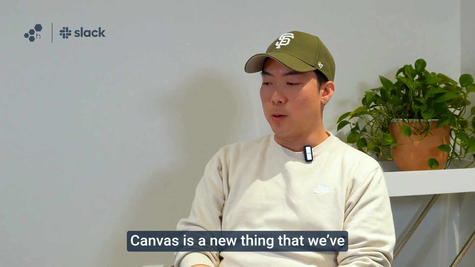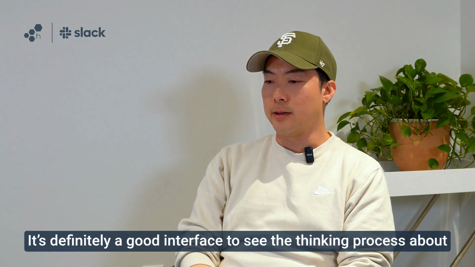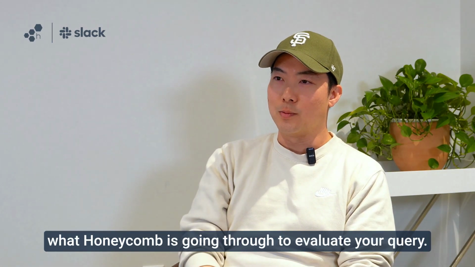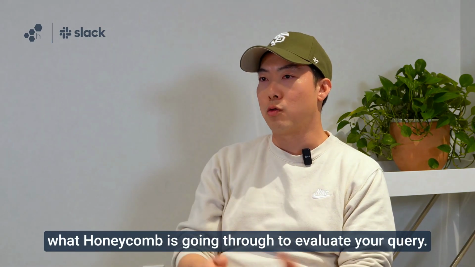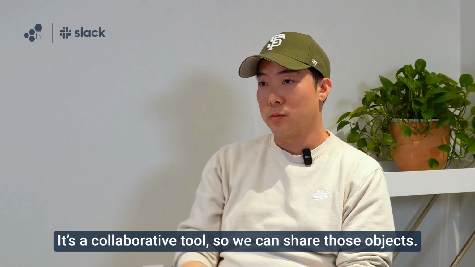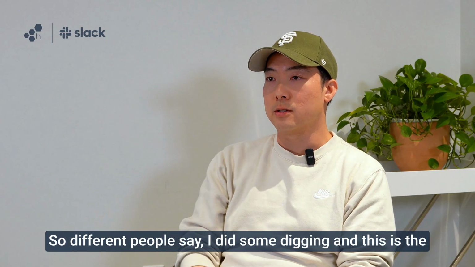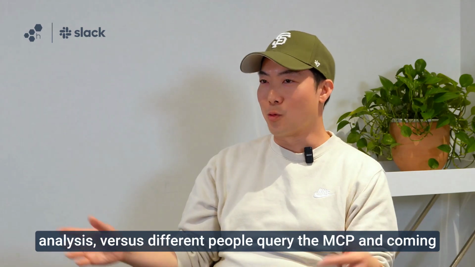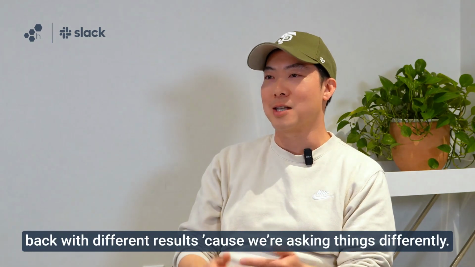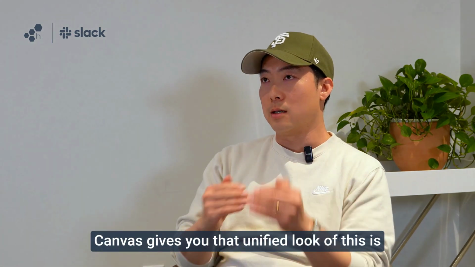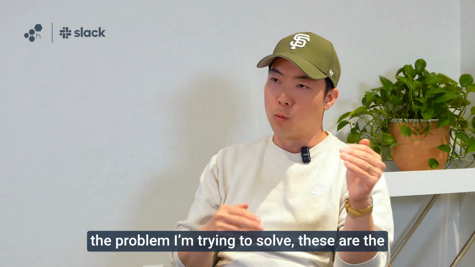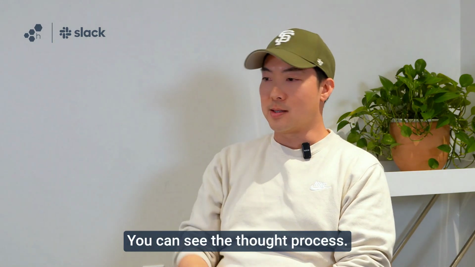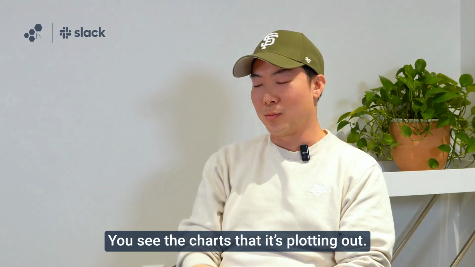Canvas is a new thing that we've been using a little bit here and there. It's definitely a good interface to see the thinking process about what Honeycomb is going through to evaluate your query. It's a collaborative tool, so we can share those objects, so different people say, I did some digging in this analysis, versus different people querying the MCP and coming back with different results because we're asking things differently. Canvas gives you that unified look of, this is the problem I'm trying to solve, and these are the queries I threw at it, the questions I gave it. You can see the thought process, you see the charts that it's plotting out.